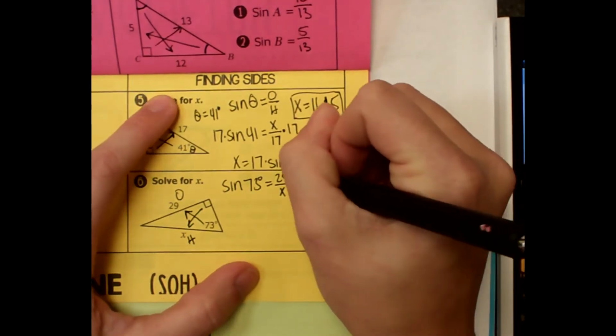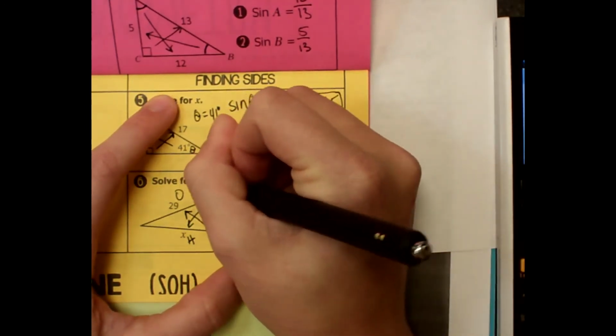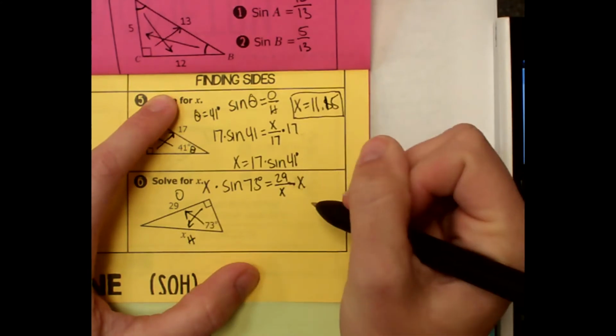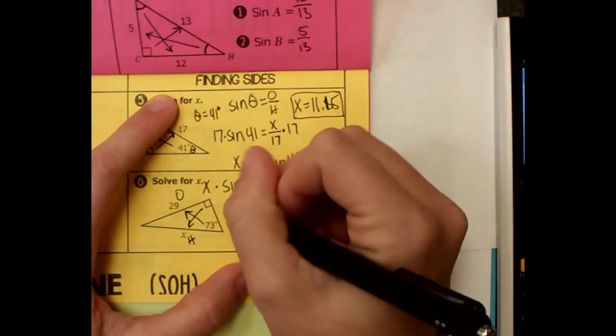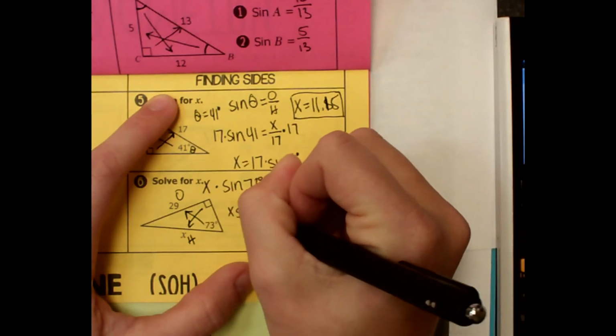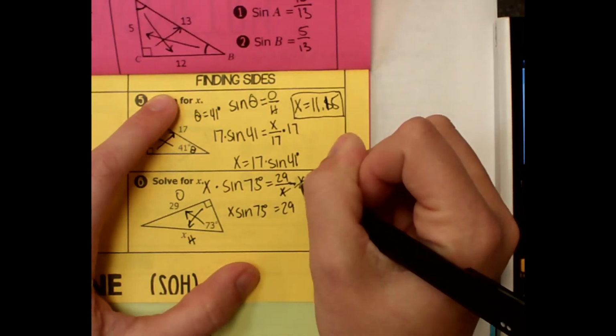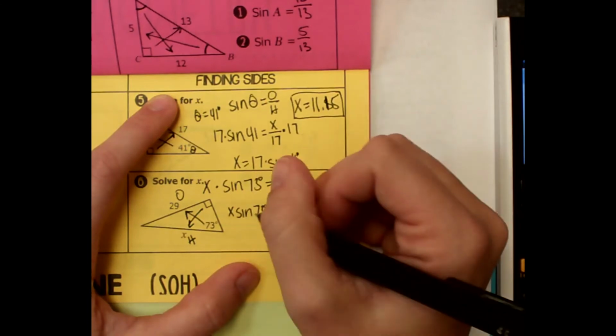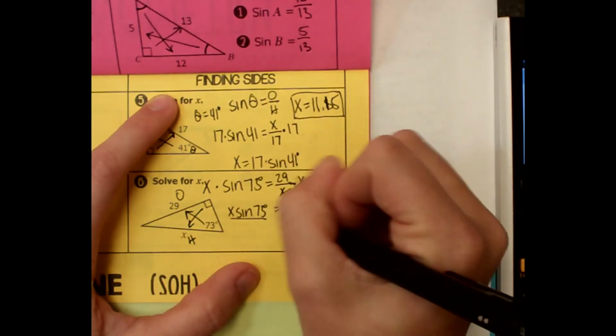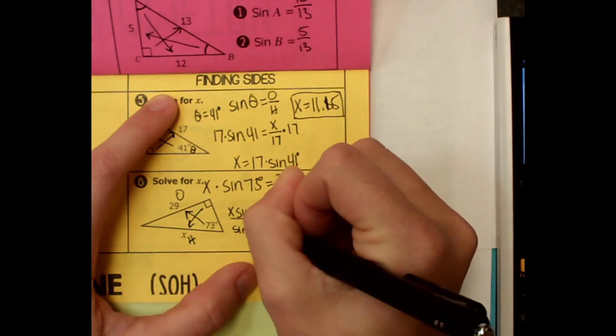But for those who don't see it, we're going to solve for x by multiplying both sides by x. So you get that x sine of 73 degrees is equal to 29, because now the x's cancel out. And then to get x by itself, you'll divide both sides by sine of 73.